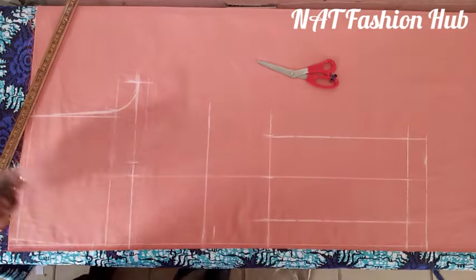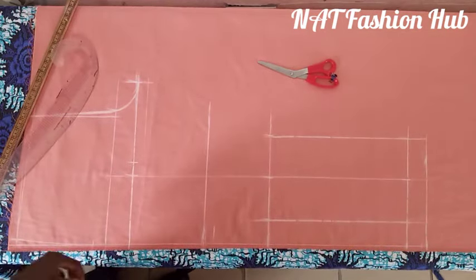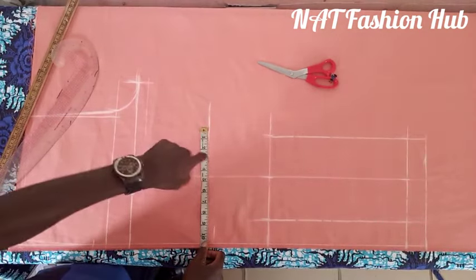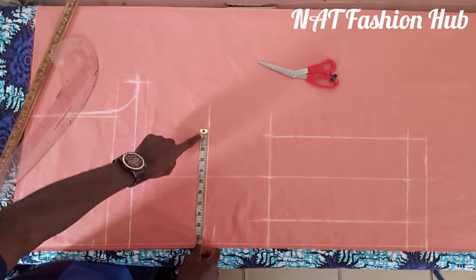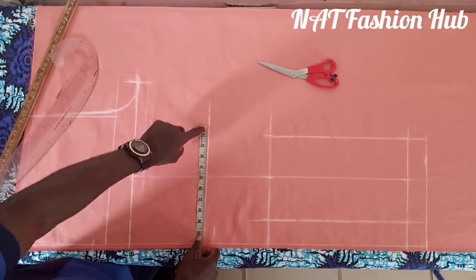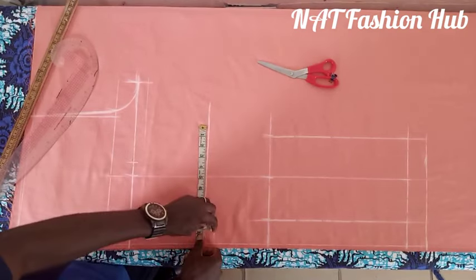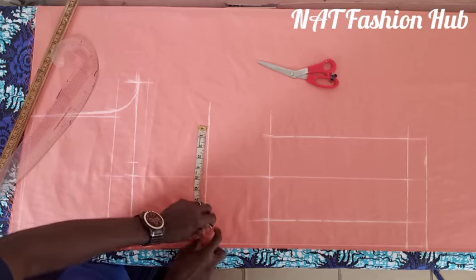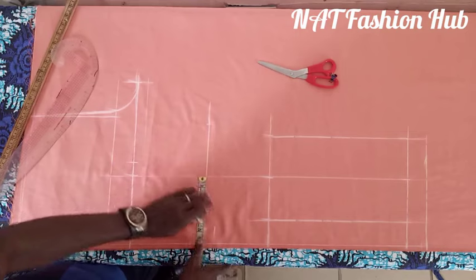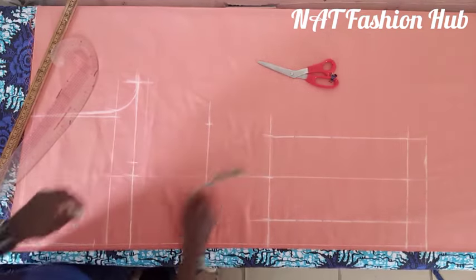Alright. The next thing for us to do is to get what? The knee measurement. So the knee measurement is 19. So half of 19 is 9.5. Alright, so 9.5 simply means we use 4 3/4 this side, 4 3/4 this side. That gives us 9.5. Right. So this is 4 3/4 this side, 4 3/4 this side. That gives us what? 9.5.